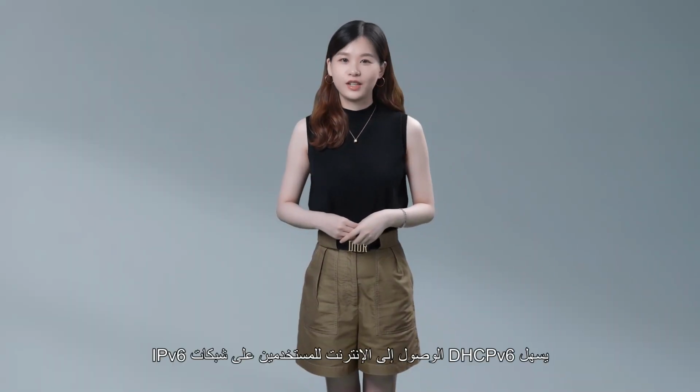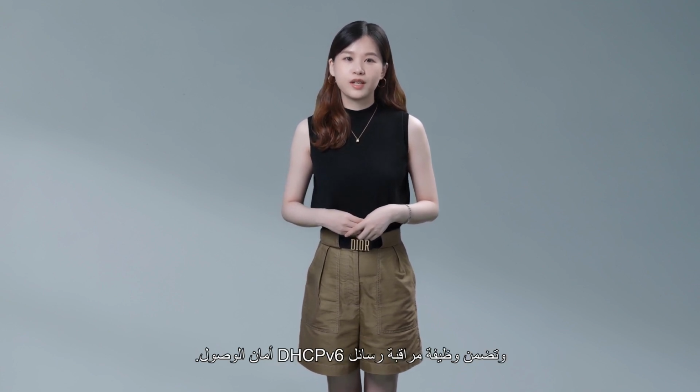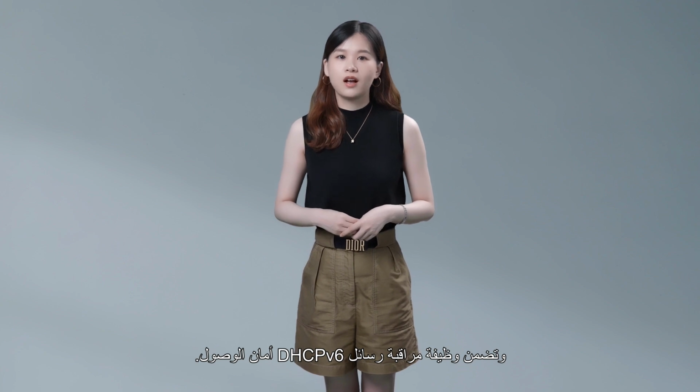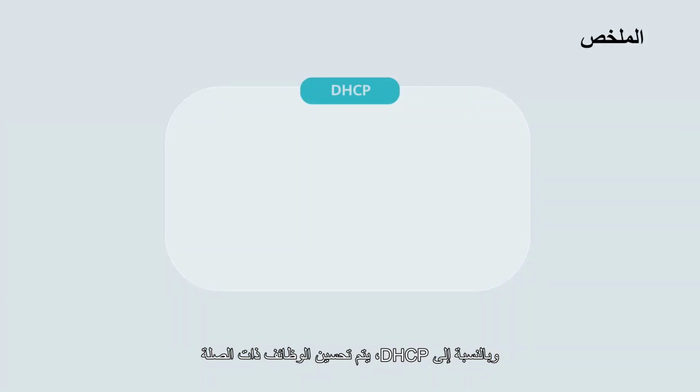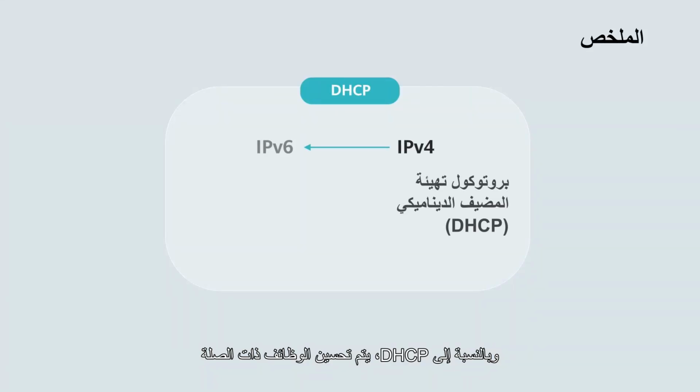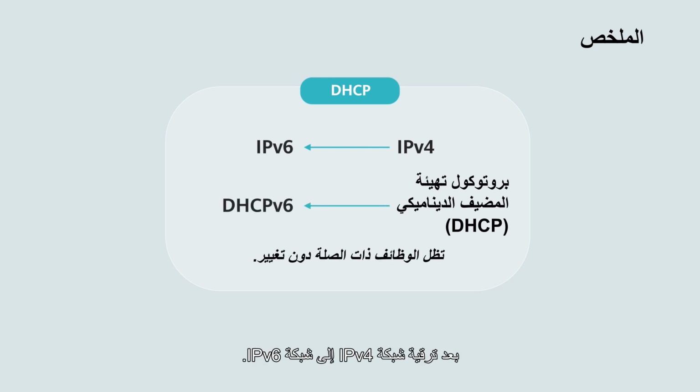In short, DHCPv6 simplifies Internet access for users on IPv6 networks, and DHCPv6 snooping ensures access security. As for DHCP, related functions are further enhanced after the IPv4 network is upgraded to the IPv6 network.